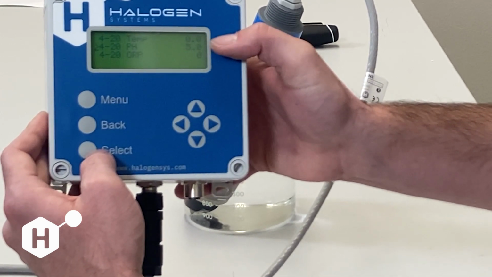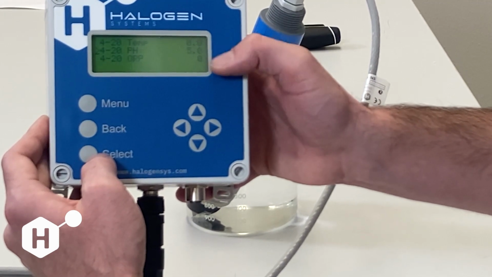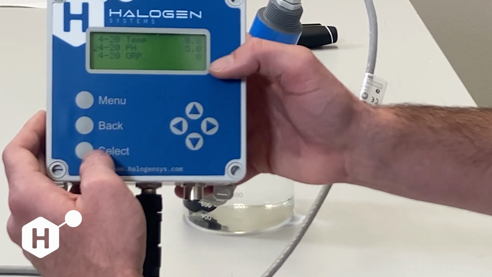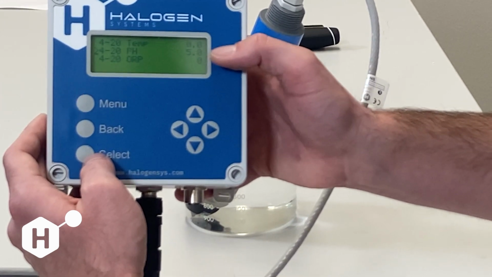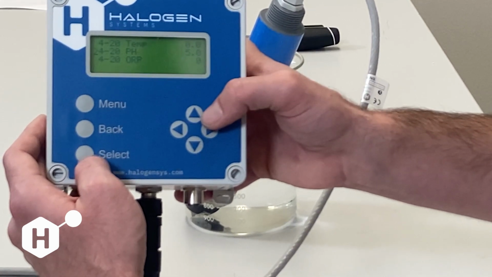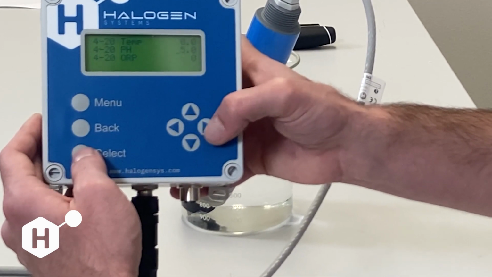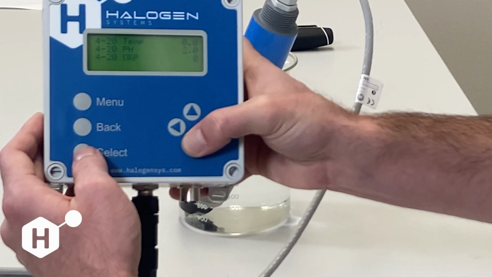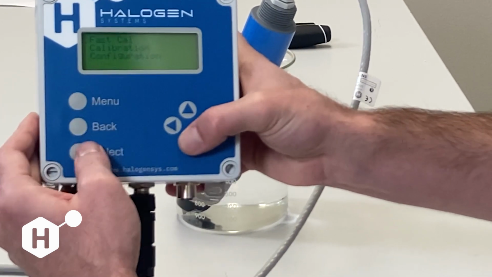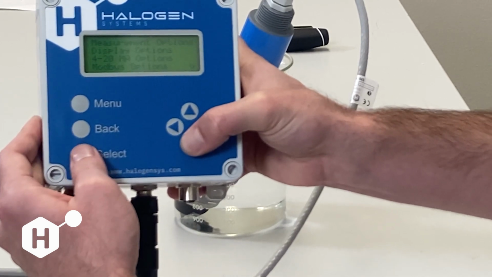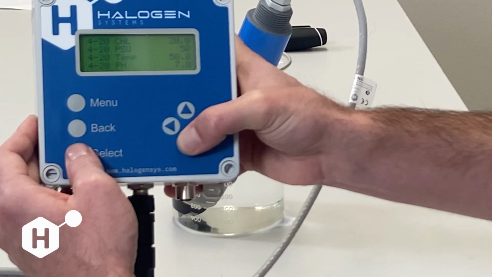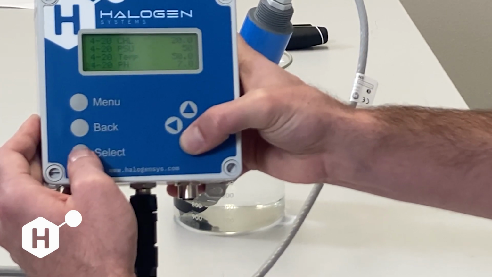The 4 to 20 pH zero is 5, and you add that to your span, which gives us a range of 5 to 12 pH. If you want the full range of 0 to 14, we change the zero to 0, and we change the span on pH to 14.